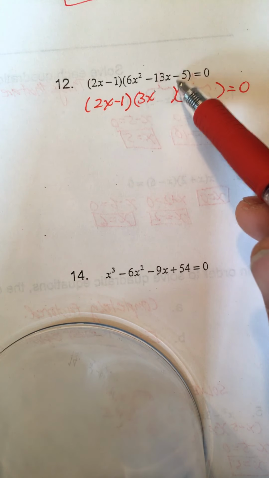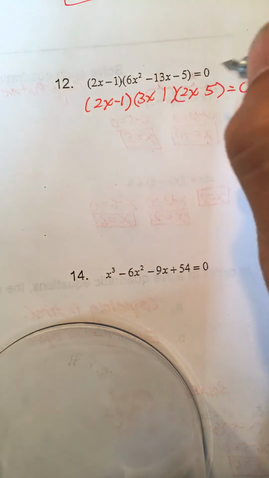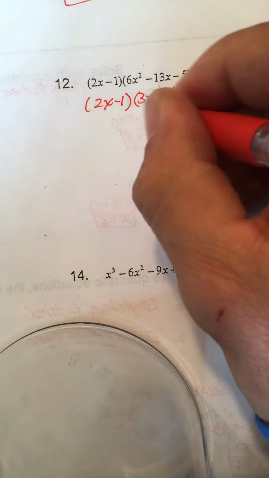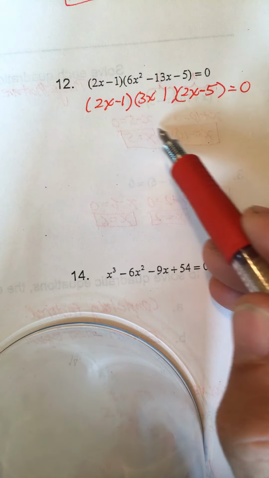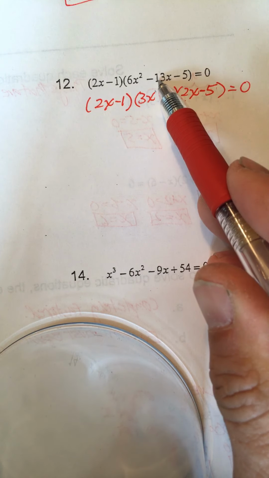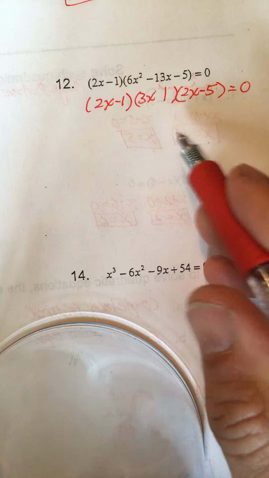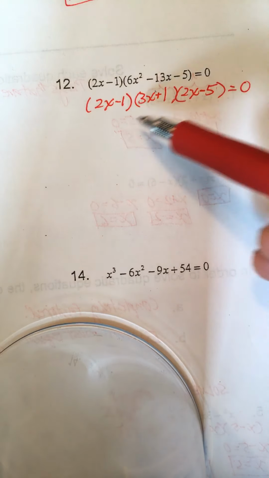And one of them has to be positive, one of them has to be negative. So I'm going to go with a 5 here and a 1 here. And I want a negative 15 on the outside. Sorry, let's say negative 15 on the outside. And I want a positive 2 on the inside to create my negative 13. So these are just type 2 trinomials. I have 3 factors that I need to set equal to 0.